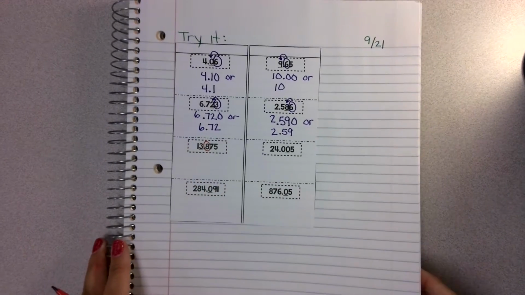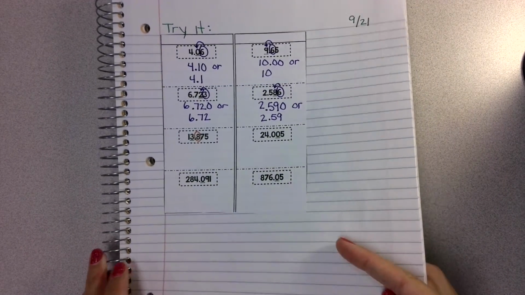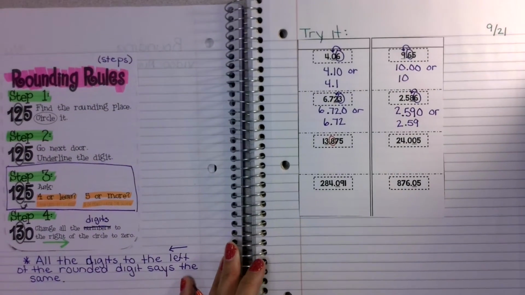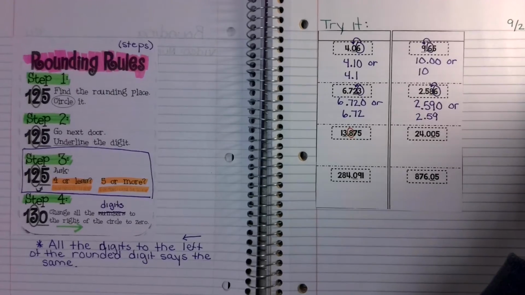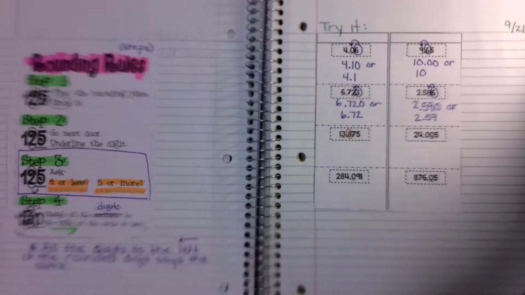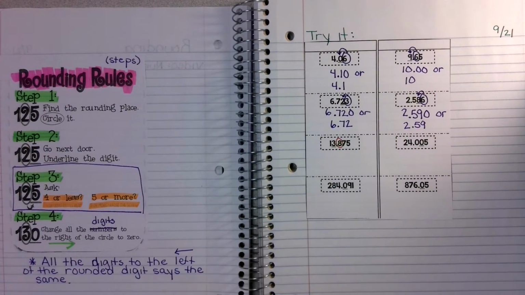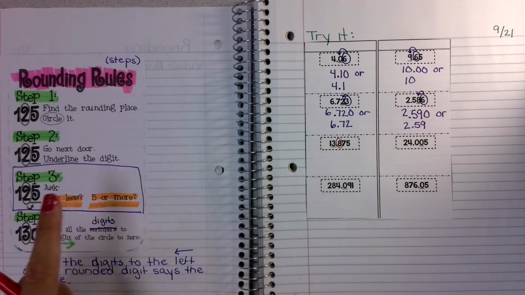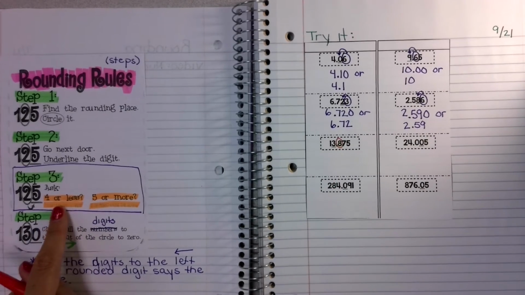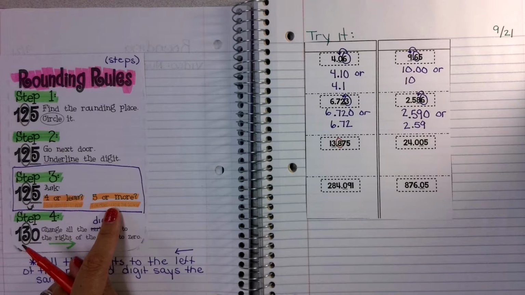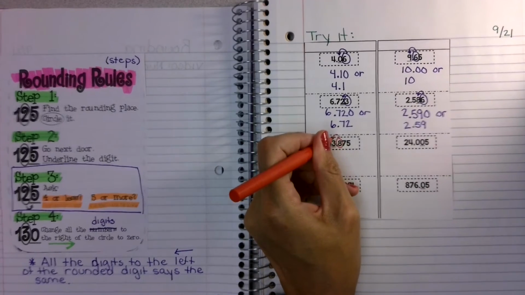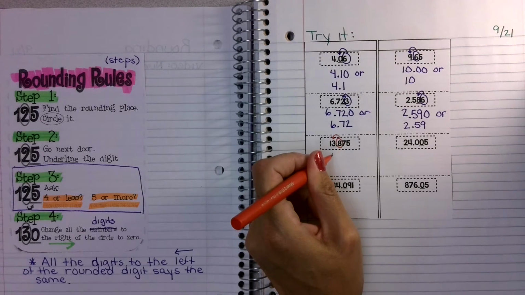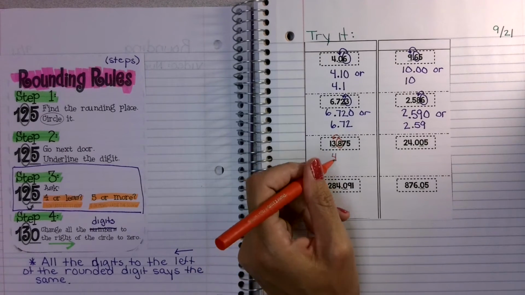So let me look at my notes again, because remember, step 3 is the most important in your notes. Let's see if I can move it over a little bit. There you go. Whoa. Oh, too much. Okay. So the 8, go to step 3. Is it 4 or less or 5 or more? It's 5 or more, so I'm going to raise the score. So I'm going to add 1 more to that 3. So the 3 is going to turn into a 4.